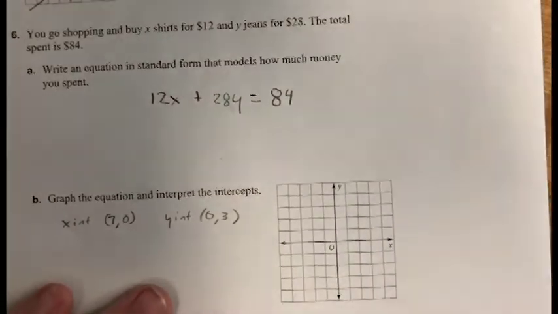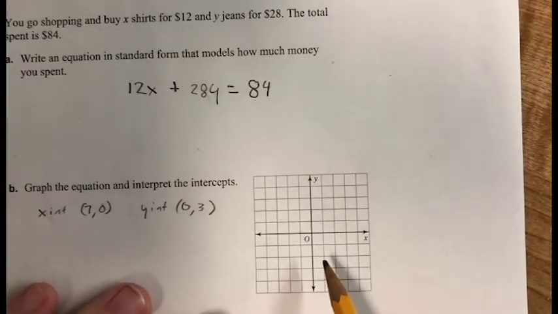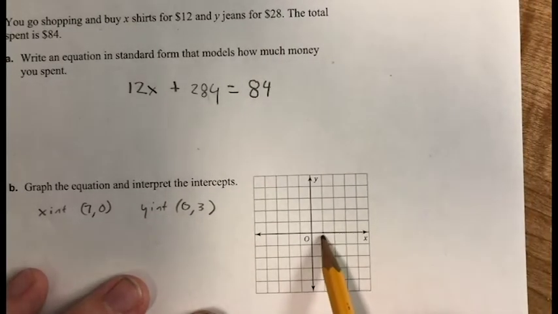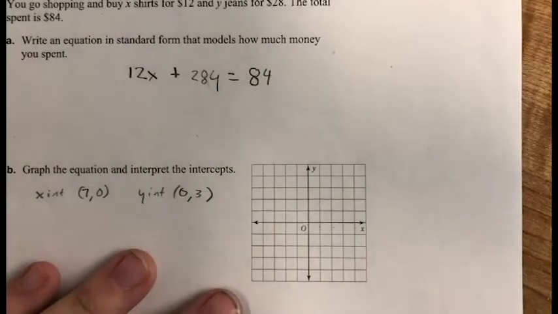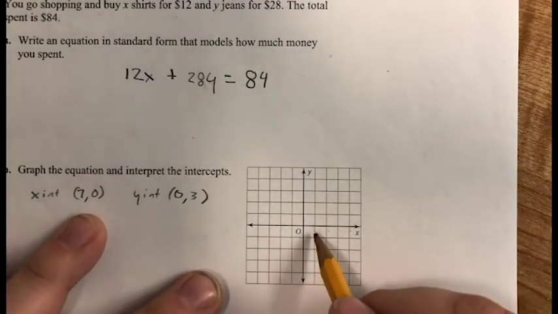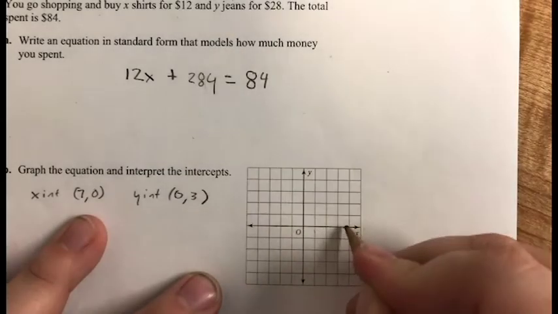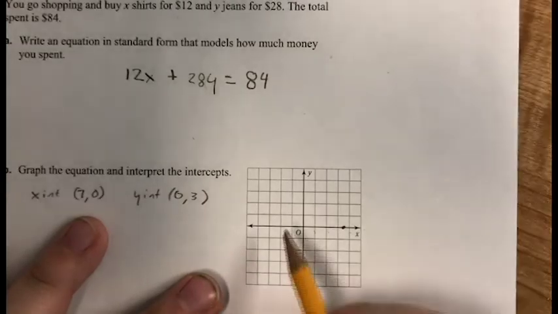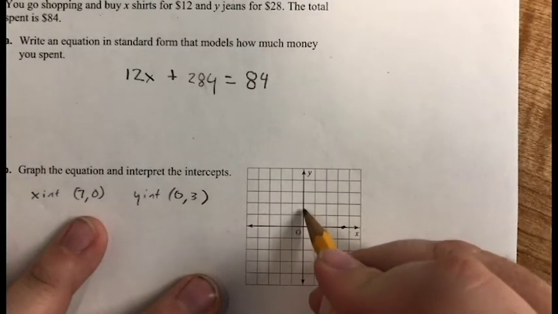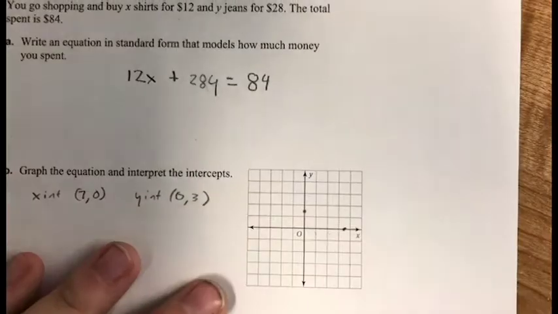So we can plot that. So let's see what we have here. What can I count by? 2, 4, 6, 8, 10. Yeah, let's count by 2s. So my x-intercept is at 7. So 2, 4, 6, 7 right here. And my Y-intercept is at 3. So 2, this would be 3 right here.